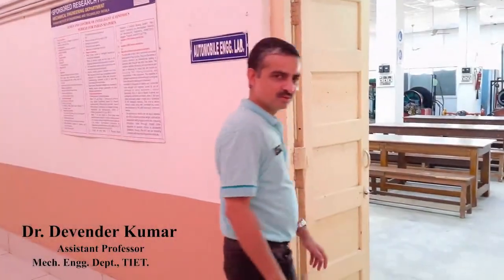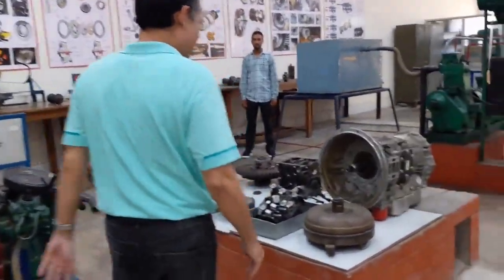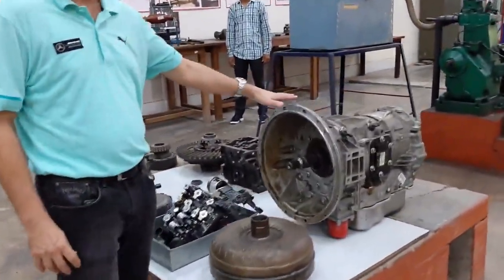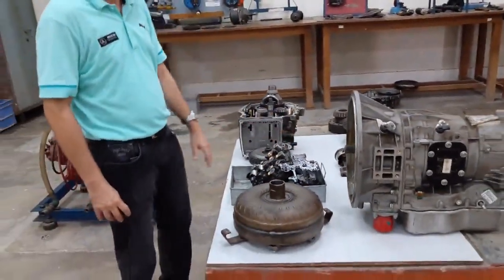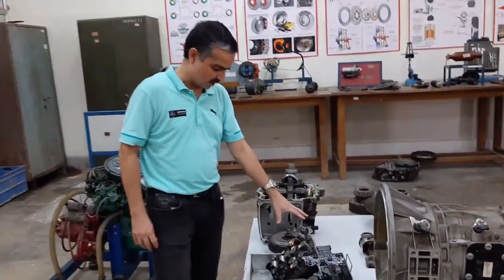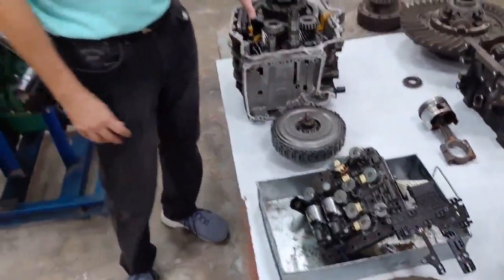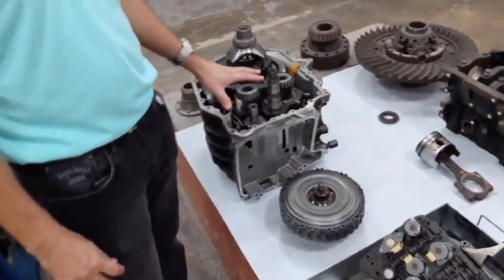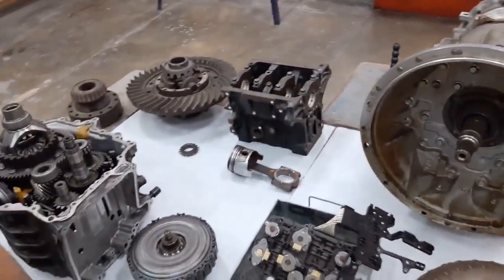So welcome to this automobile engineering lab. In this lab we have all the latest technologies related to automobile engineering. Here we have an automatic transmission system. This is a planetary gear system. This is your torque converter, very latest technology available in the lab. This is the hydraulic gear change mechanism of the Audi A4. This is the dual shift gearbox of the Audi A4 and is also used in the Volkswagen Jetta. So differential and other gearbox technologies.